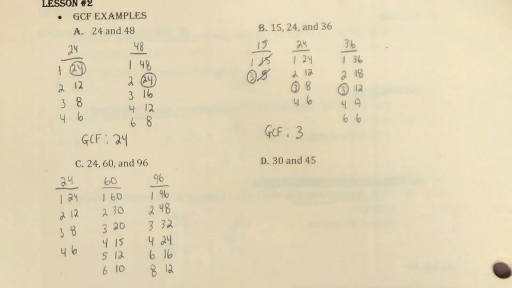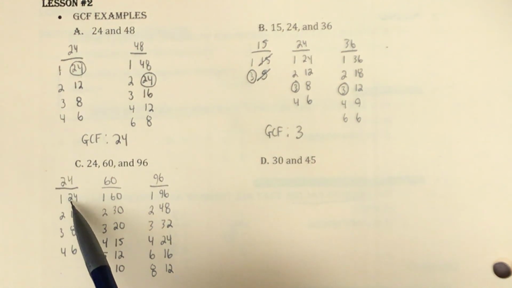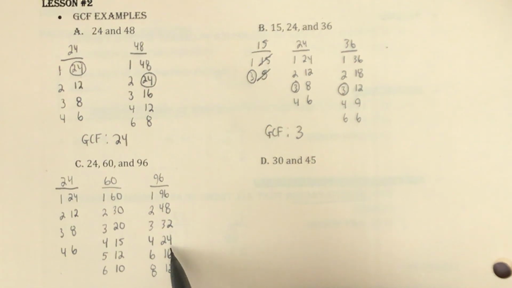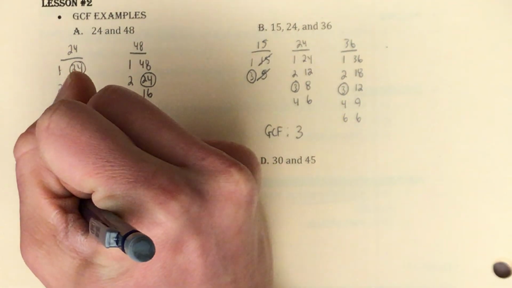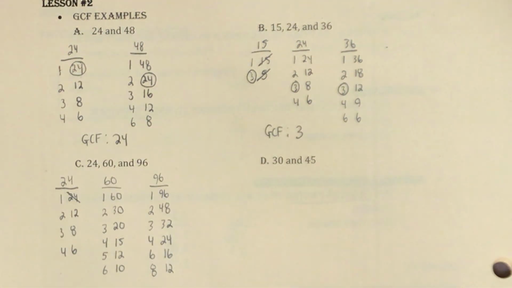So again, now we go back to our smallest number, which in this case is 24. And I start with that number to see if it's on all 3 lists. So 24 is on the first one. It's also on the third one, but it's not on the second one for 60. So that means it is not a greatest common factor. It has to be in all 3 lists. So then I check my next one. 12.